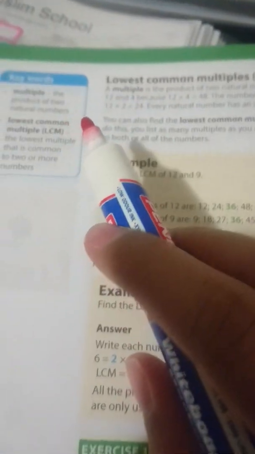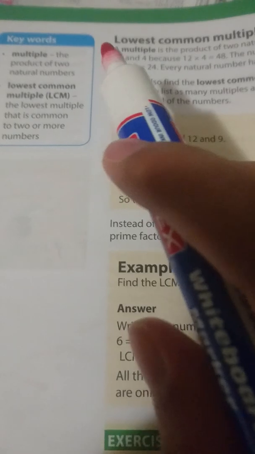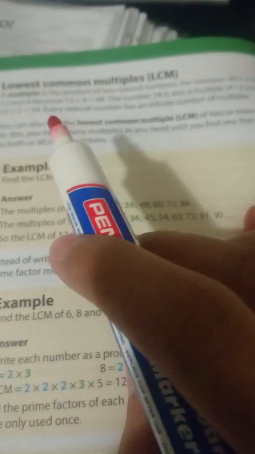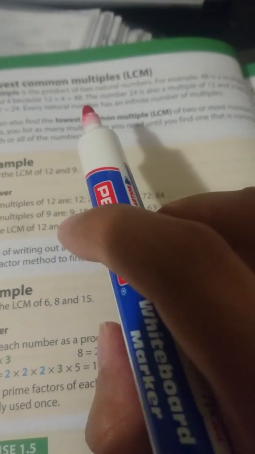Okay. Our lowest common multiple. Now, a multiple, right, is the product of two natural numbers. So, if you look here, a multiple is a product of two natural numbers. For example, 48 is a multiple of 12 and 4, because 12 times 4 equals 48.